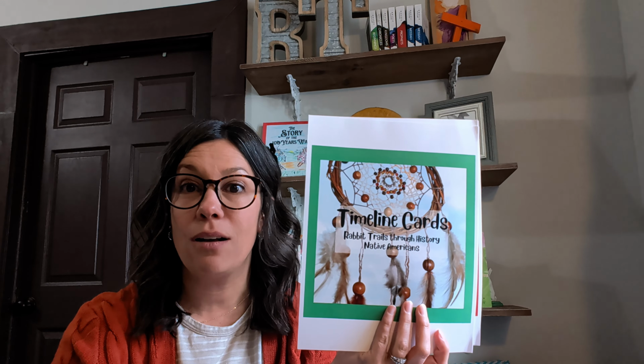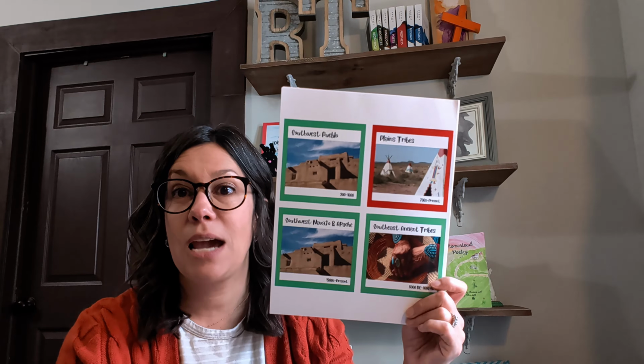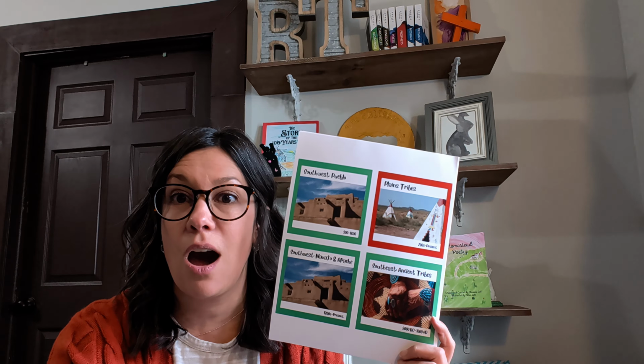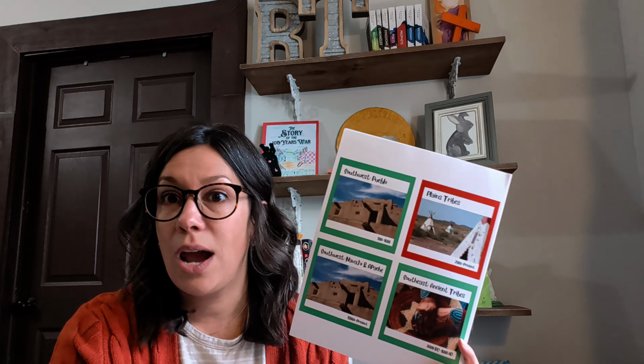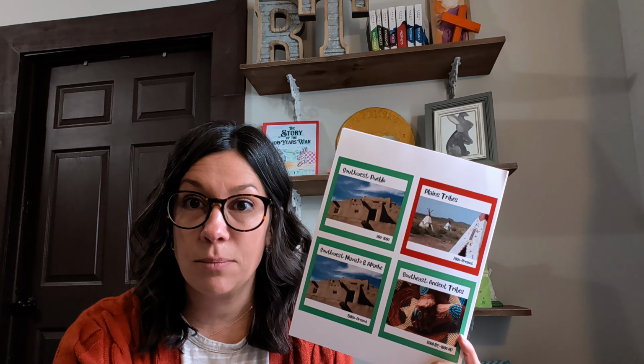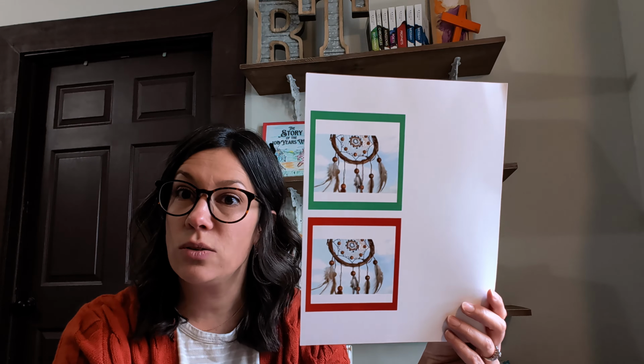We also have timeline cards as well. So you can get these to go with the unit, and it has a timeline card for the different regions, and some of them have a couple of different timeline cards for the regions depending on what tribes lived there during different times. And there are blank ones as well. So if you're wanting to add more, you can add them in using the blank cards and print off as many of those as you want.